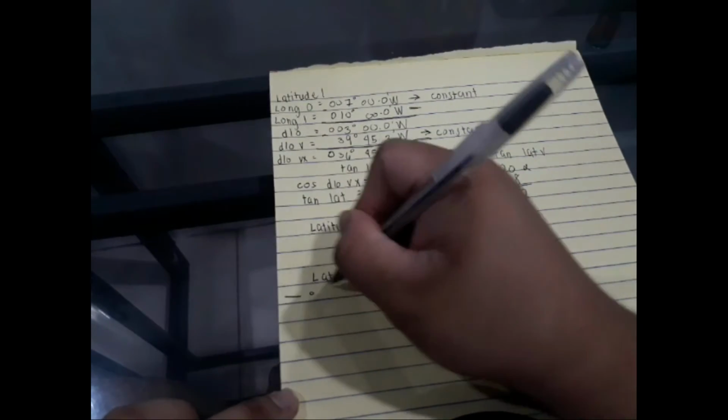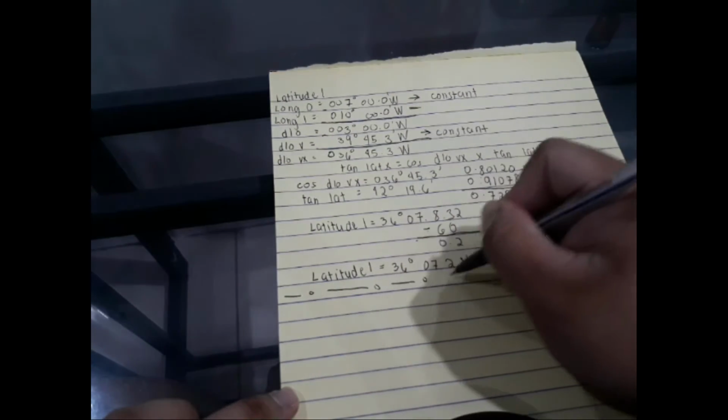So the next one, we're gonna get, of course, the latitude 2. So just like the same.